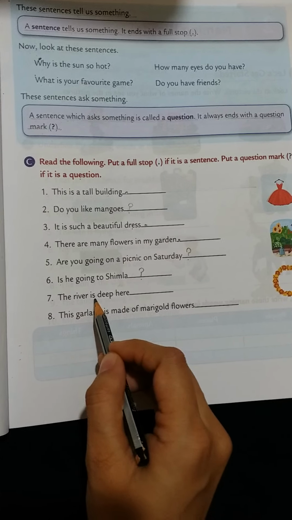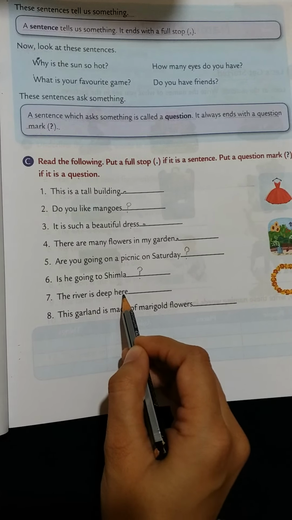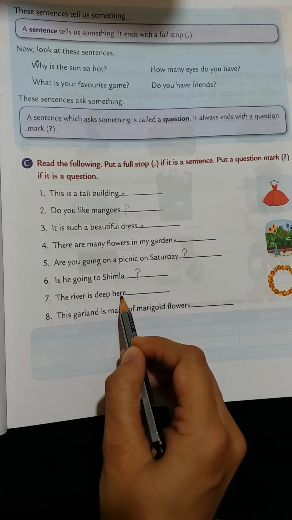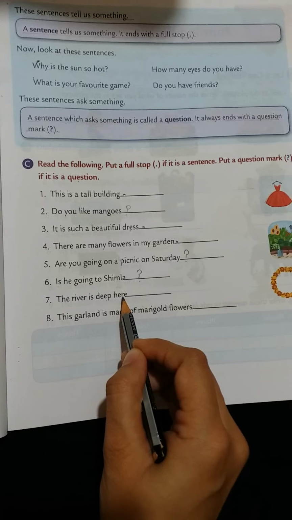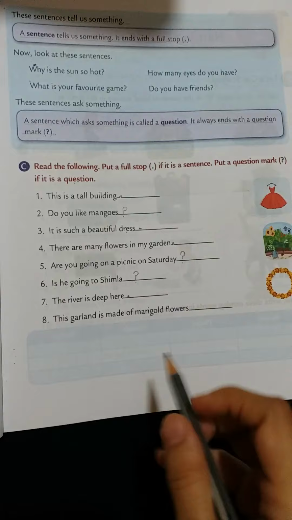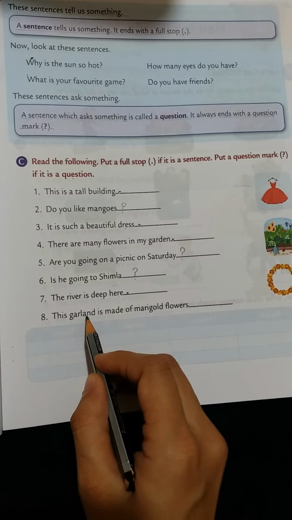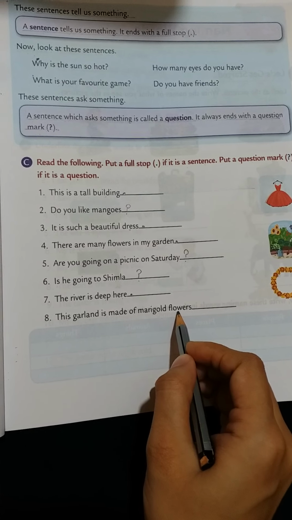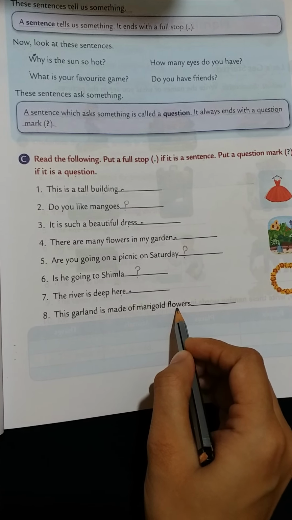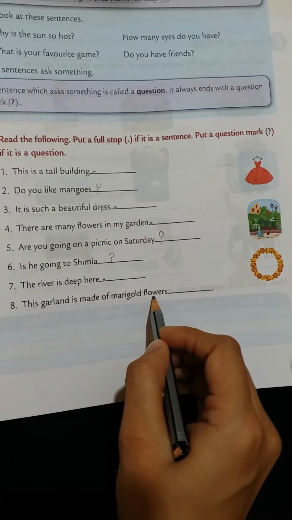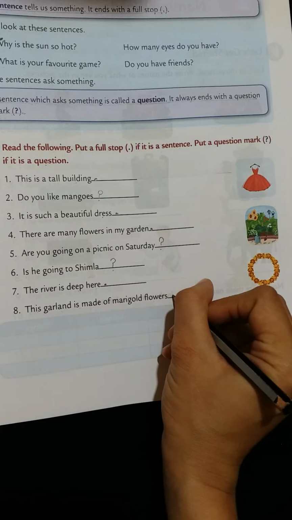See the next one. The river is deep here. This sentence is telling us that this part of the river is deep. So what will come over here? Full stop. See the eighth one. This garland is made of marigold flowers. So this sentence is also telling us that the garland is made up of marigold flowers. So what will come over here? Full stop.